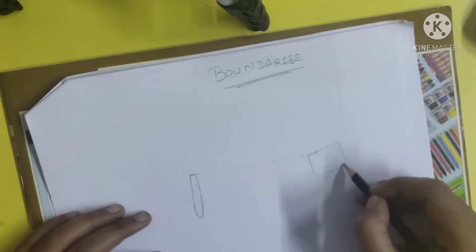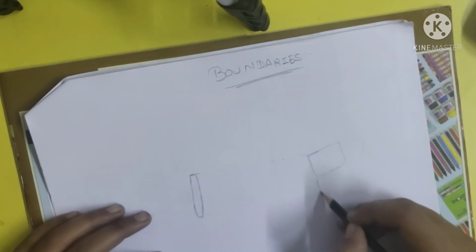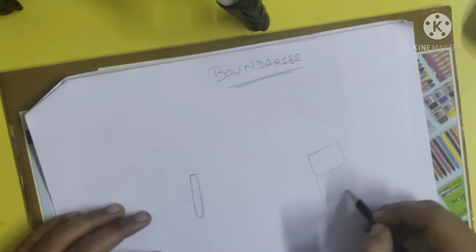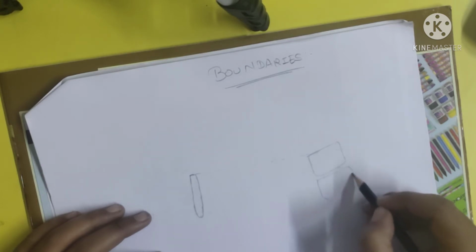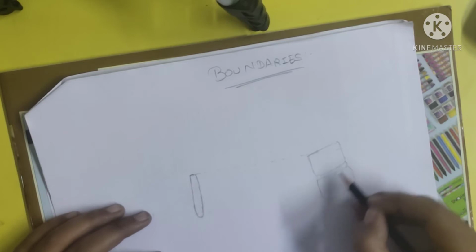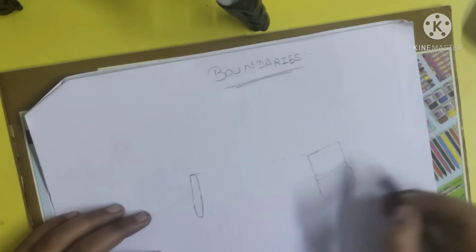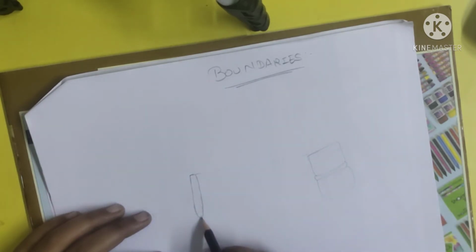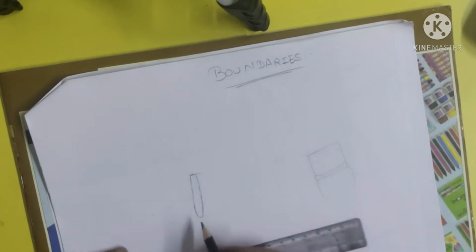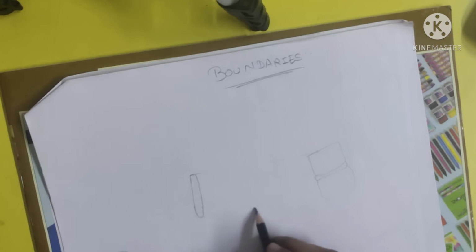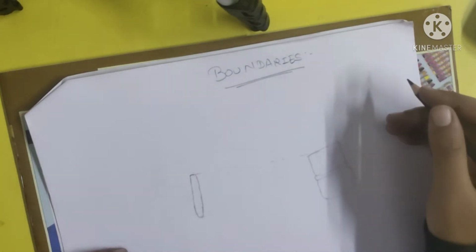Okay, and here will be your fourth thoracic vertebrae. Alright, this in between is your intervertebral disc. Now you have to make sure that the lower end of your Manubrium Sternum comes almost in line with the lower end of your fourth thoracic vertebrae.